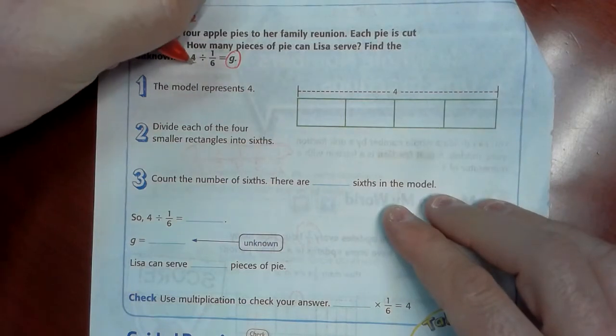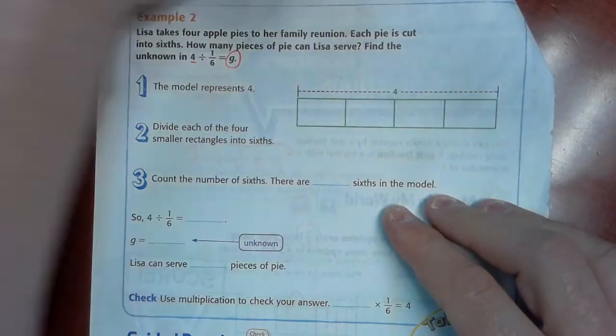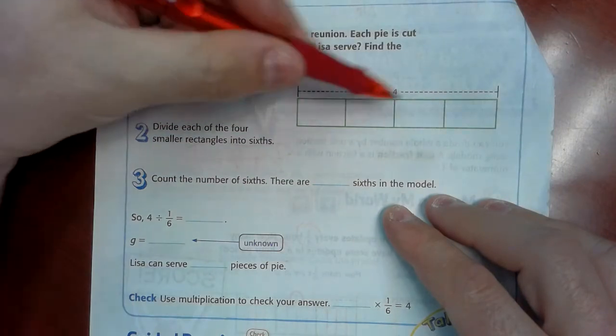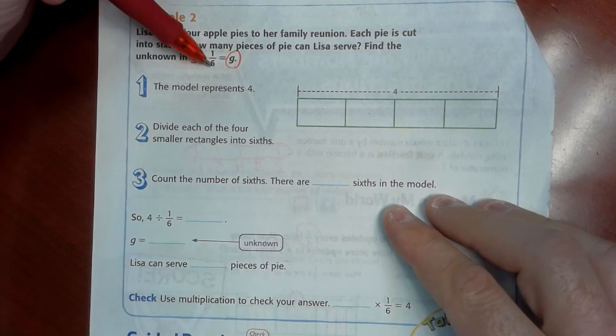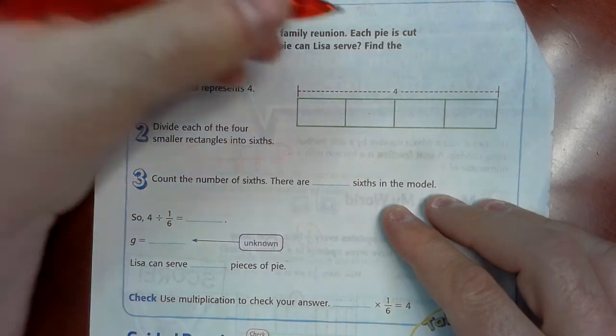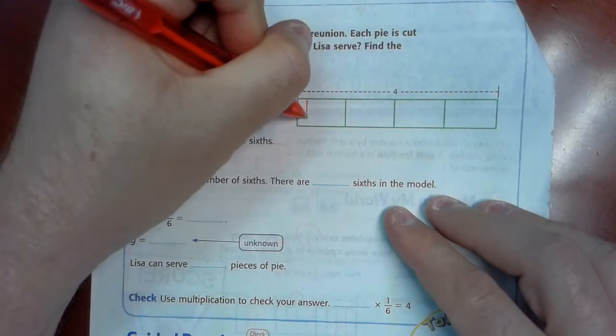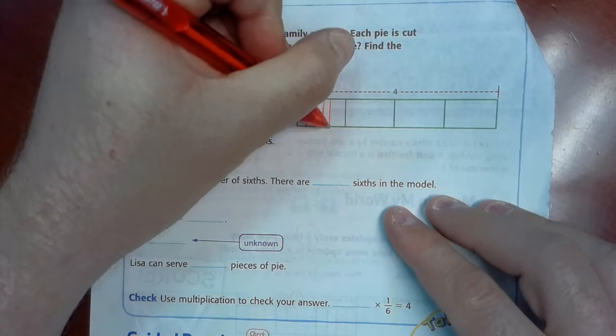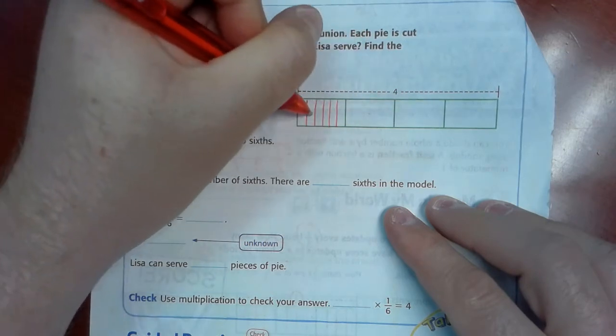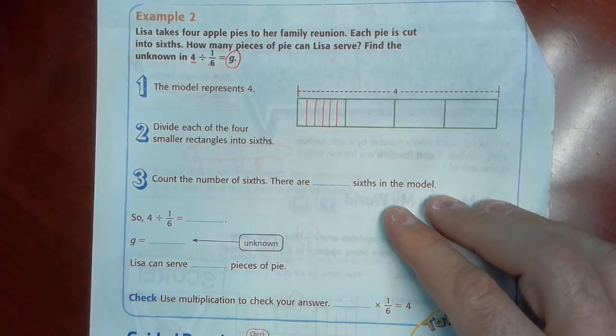So we have our whole number, which is 4. And you can see on the picture right here, they have 4. 1, 2, 3, 4, right? That's 4. And we're going to divide that into sixths. And like I said, you're going to draw 5 lines because that's 1 less. So 1, 2, 3, 4, 5. So we have 1, 2, 3, 4, 5, 6. All right, those are divided into sixths.